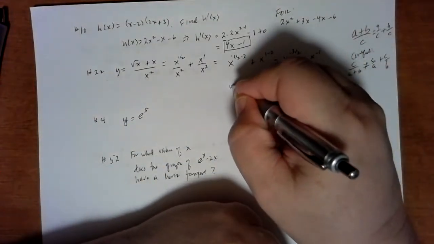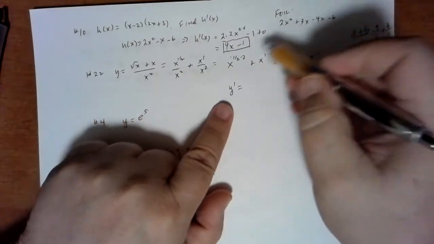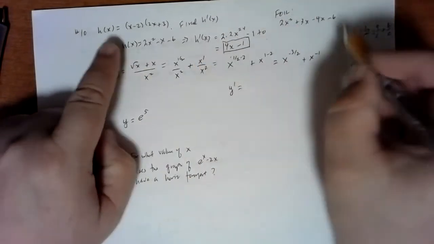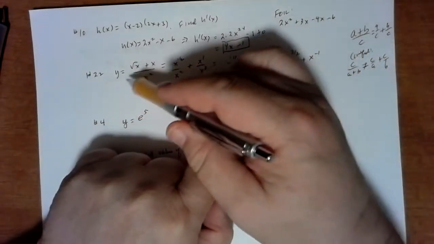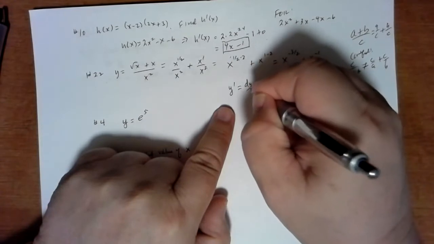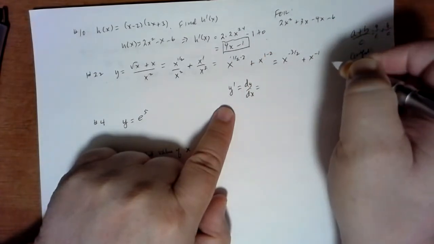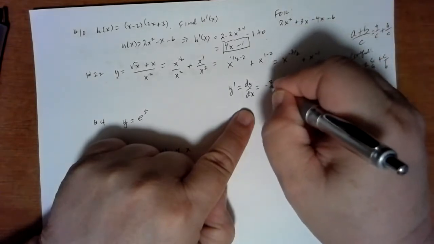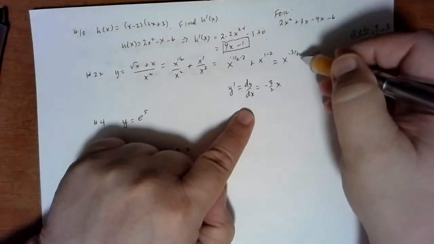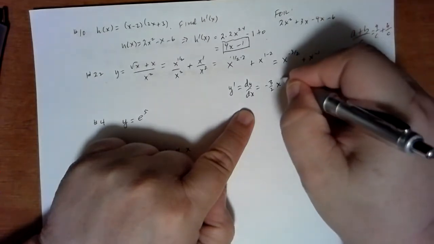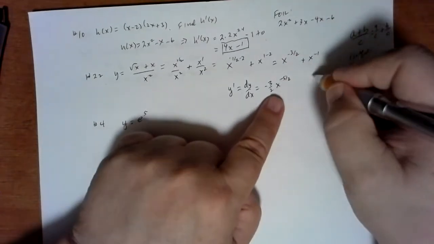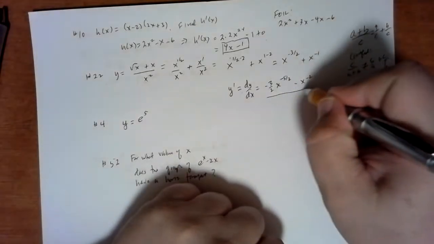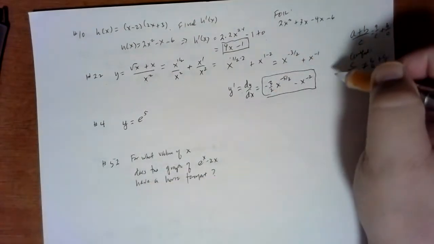And so now I'm ready to write y prime. Notice that I'm also copying my notation here. This was h of x, so that was h prime of x. And when we have y, you could also write this as dy over dx, by the way. Now if I differentiate, I get minus 3/2 x to the, what's it, minus 3/2 minus 1? Did you get minus 5/2, minus x to the minus 2? Good. So there's our derivative in number 22.